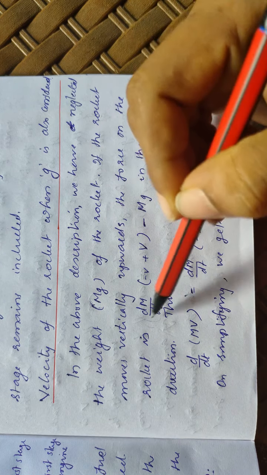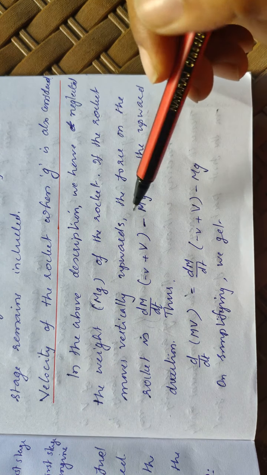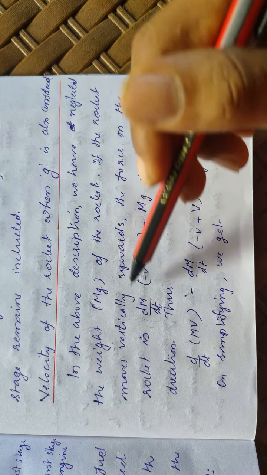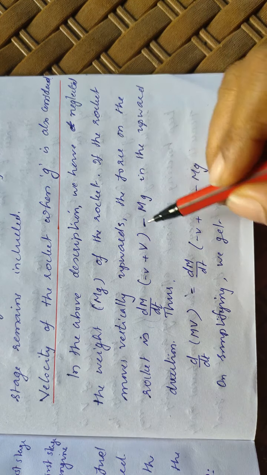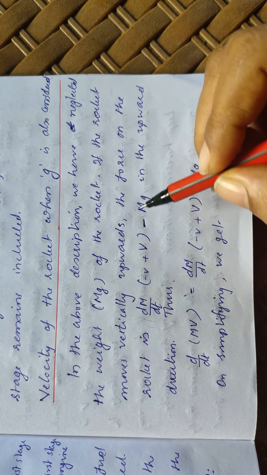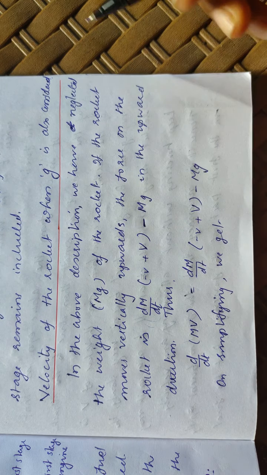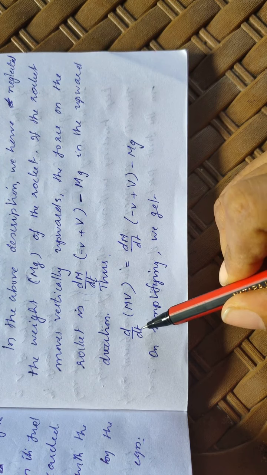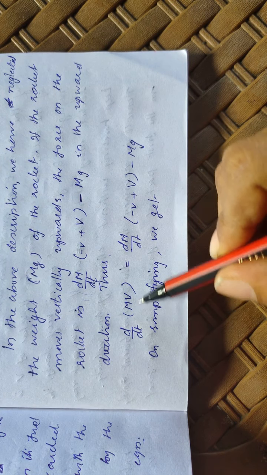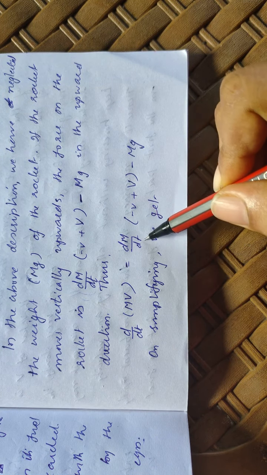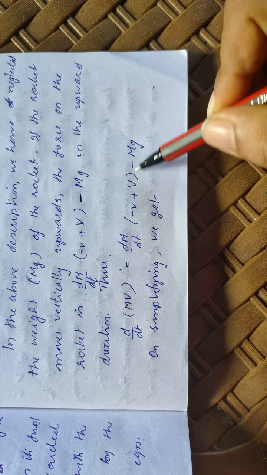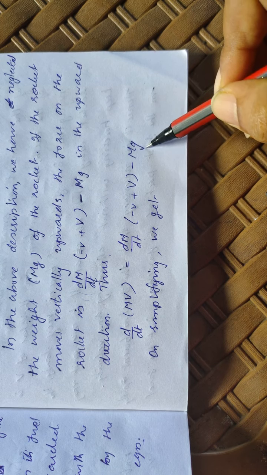The total force can be represented as the sum of these two. Since these are in opposite directions, a minus sign appears. So the total force is dm by dt of minus v plus V, minus mg.